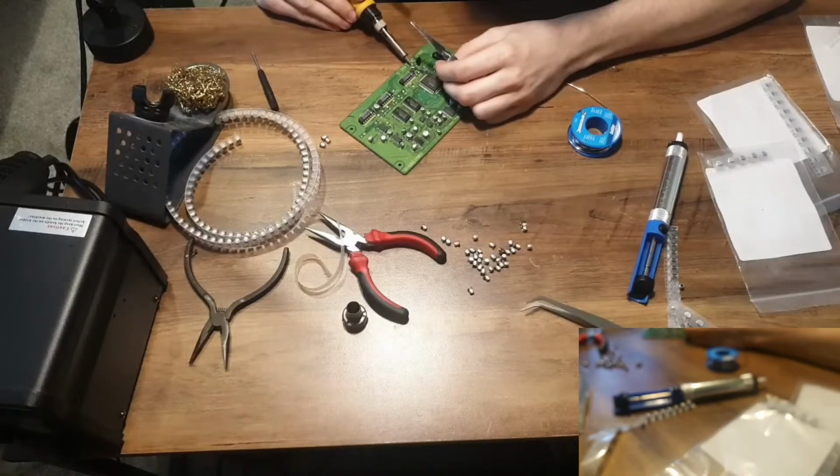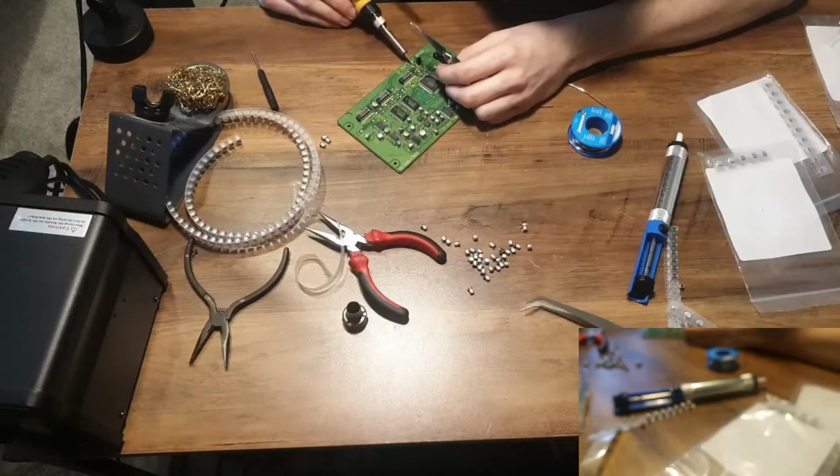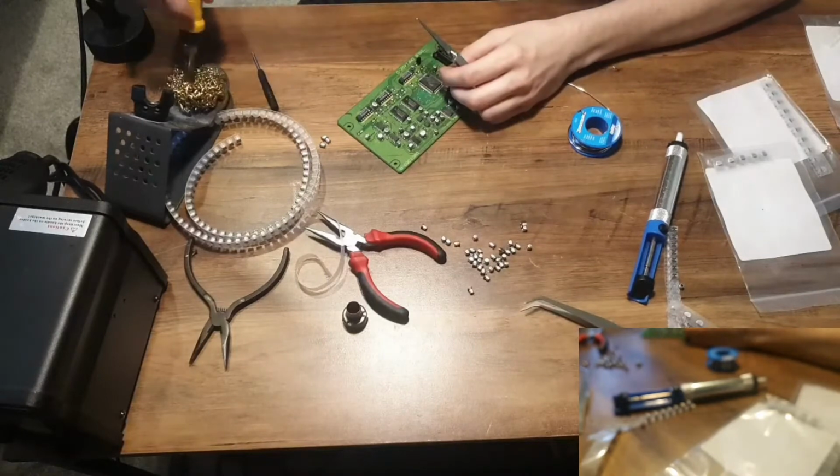Okay, I'm going to go on eBay later and just get me some more Gootwick, because this is unbearably annoying.